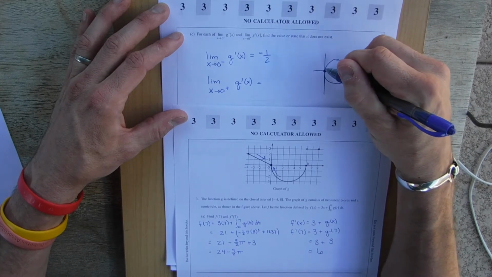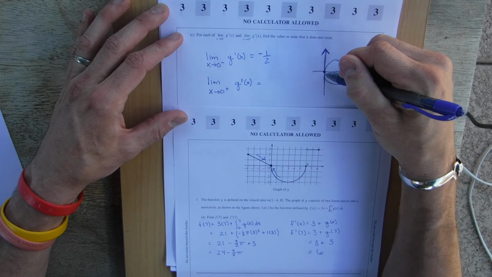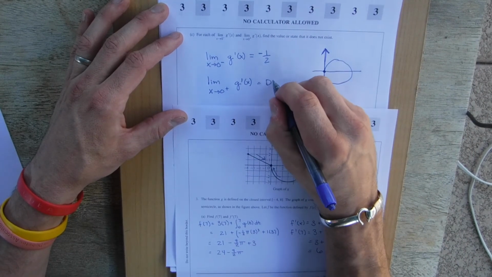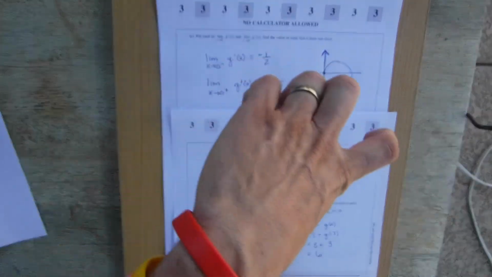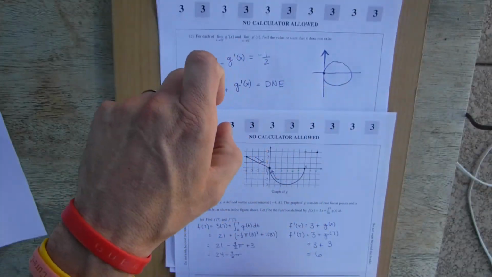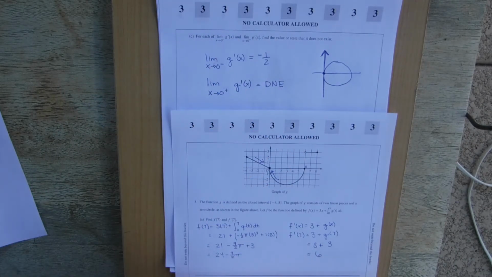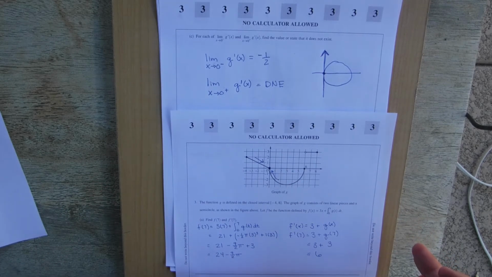Well, that would be a vertical line. All right? And so what's the slope of a vertical line? Well, that does not exist. It has a rise, but it doesn't have a run. So that would be something like 1 over 0. So that limit, as we go to the positive side, does not exist.